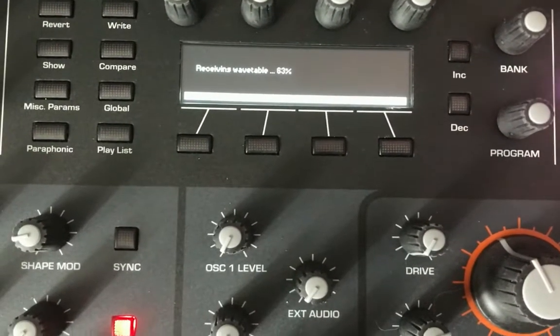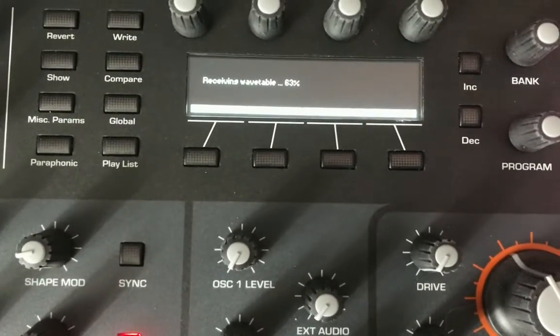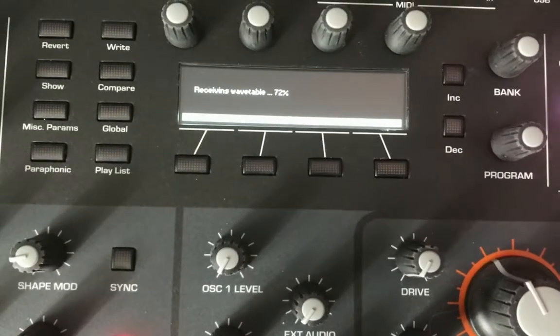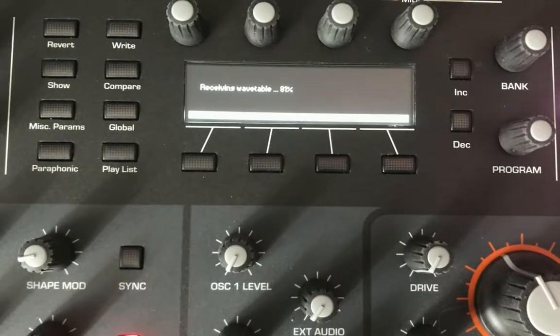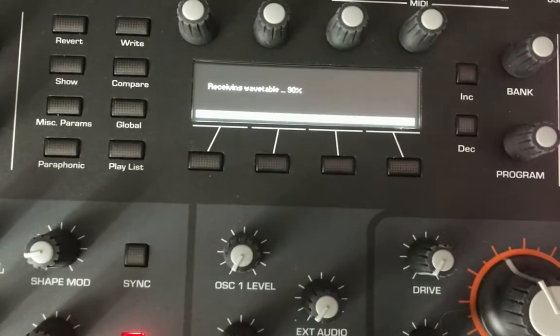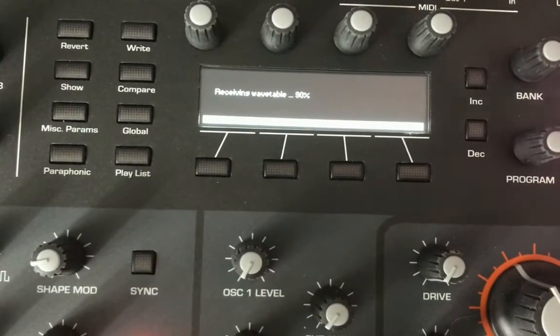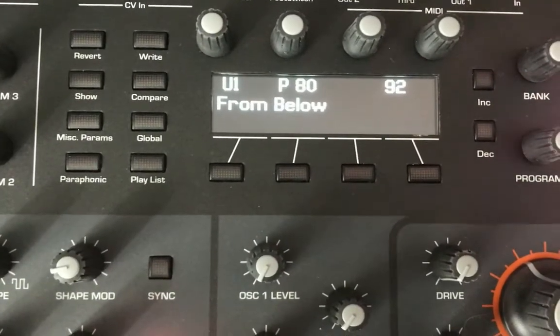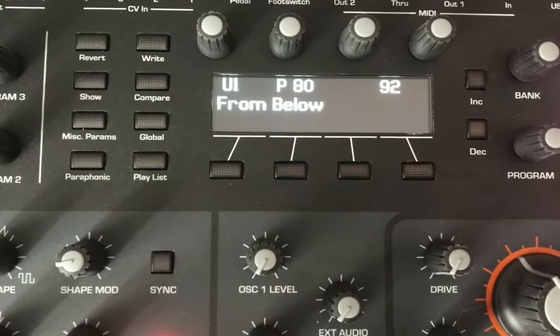Meanwhile, out in the real world, I'm sending the wavetable to the Pro 3 from my computer, and that will be ready in just a few seconds here. All right, and there we go. And now I'm going to create a basic program by holding down and latch. I'll do a couple things with that.